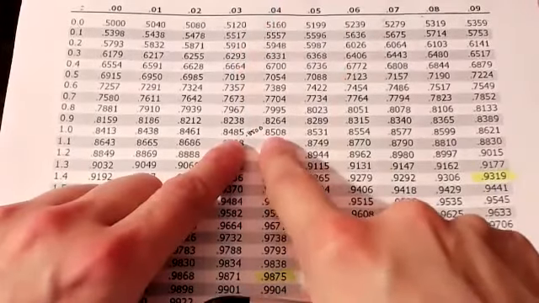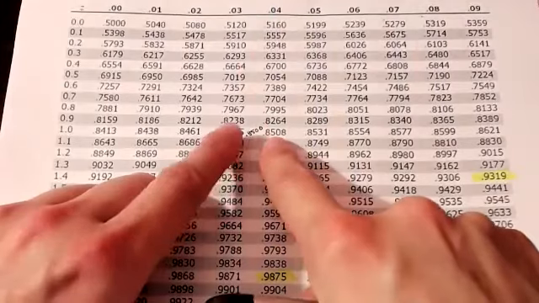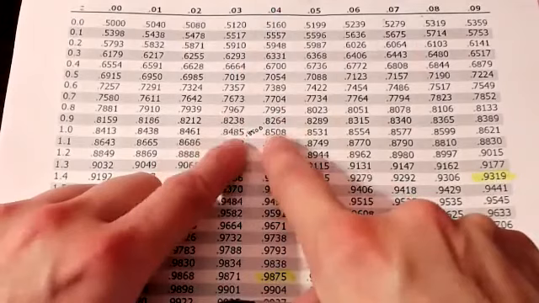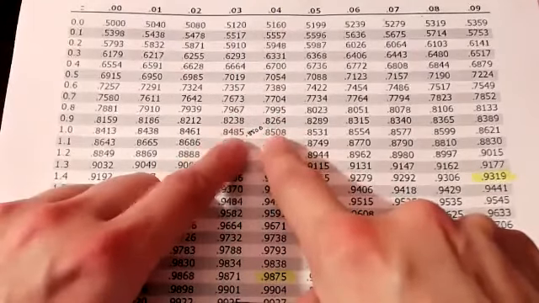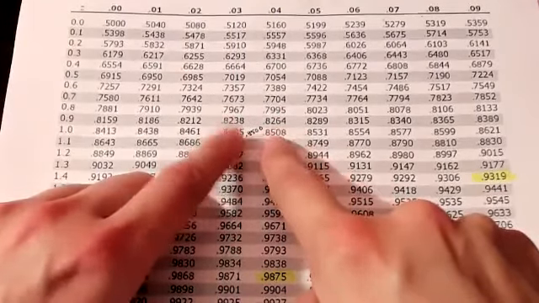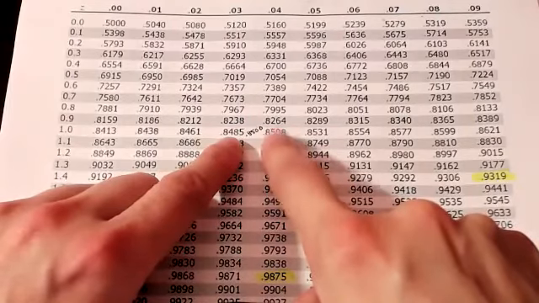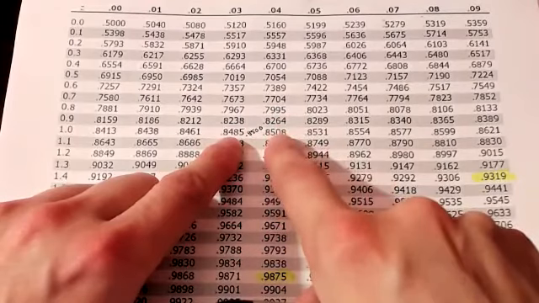Is it right in between both of these, or is it closer to one or the other? You tell me. It's closer to the other one. The 0.8508. Yeah, I agree. 0.8500, we're closer to this one. So guess what?